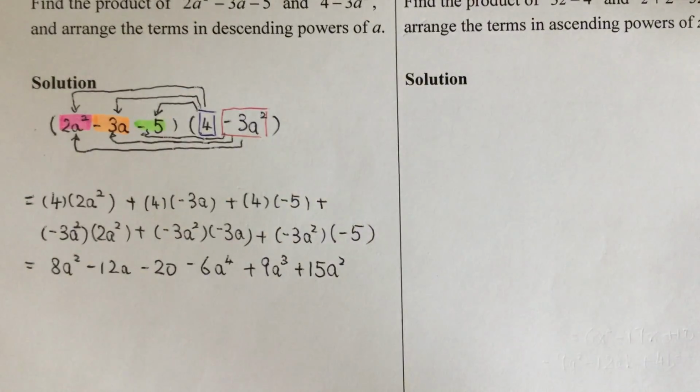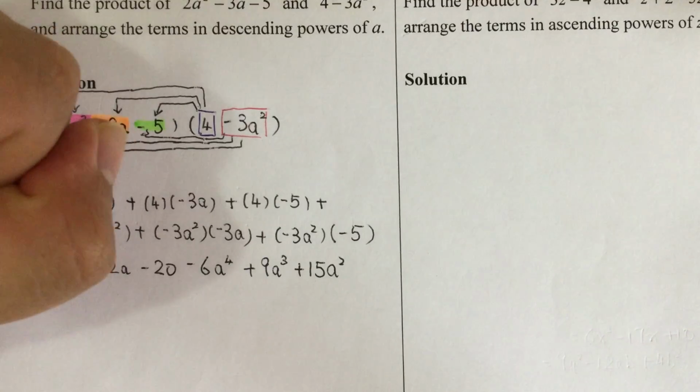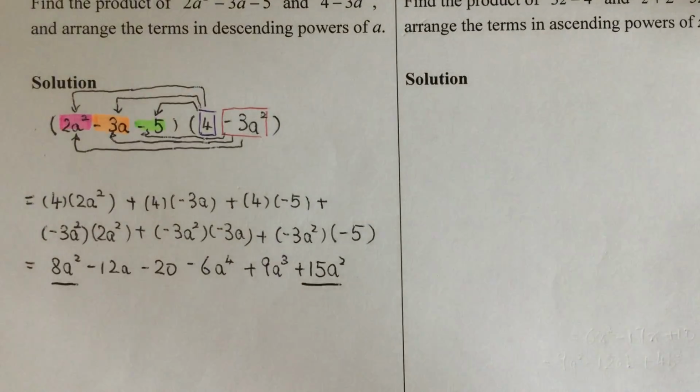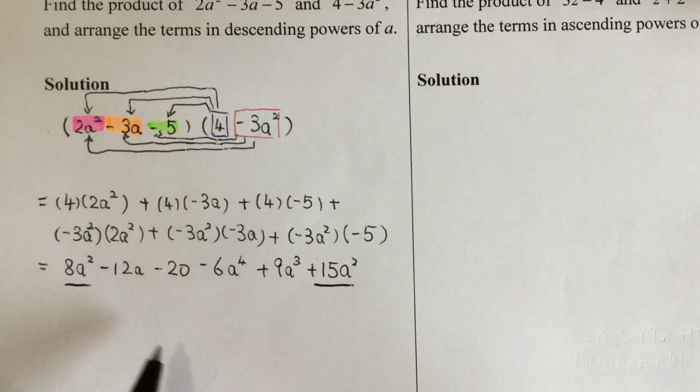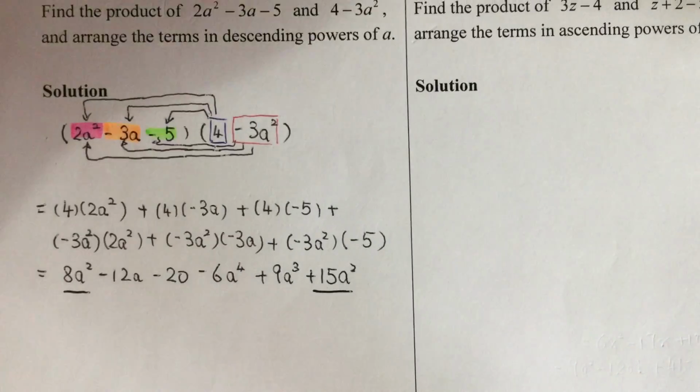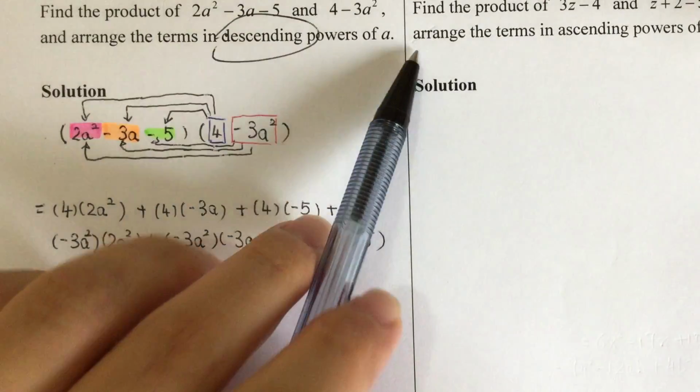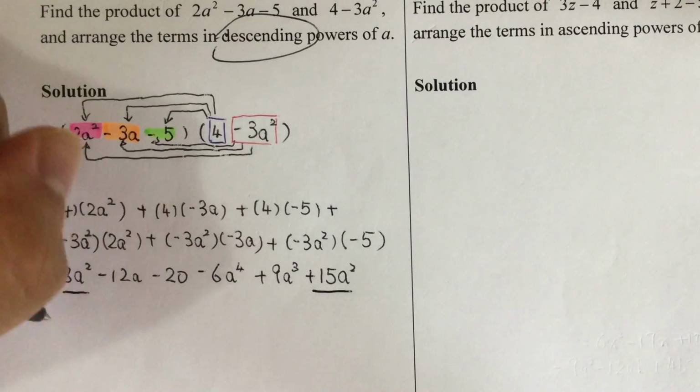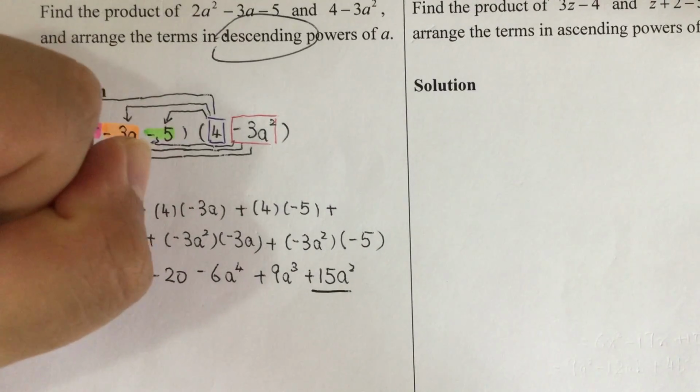So look at these 6 terms. You will see only 8a squared and 15a squared are like terms and can be added together. So the others will be copied, okay. So descending, that means we will use the a with the highest power first. So the first one, negative 6a with the power 4.